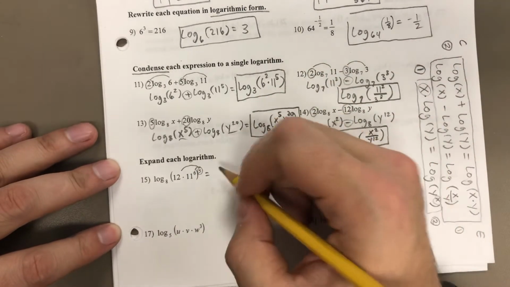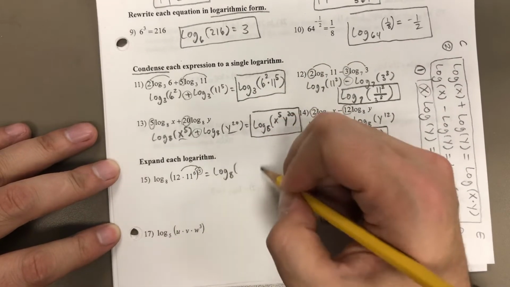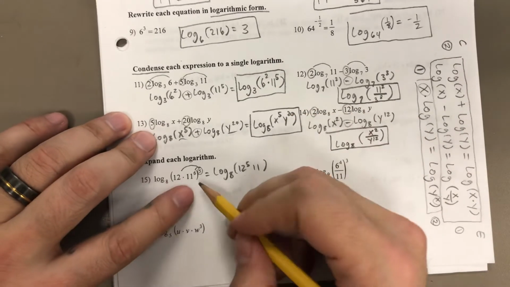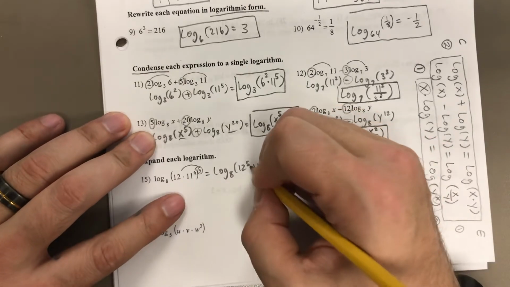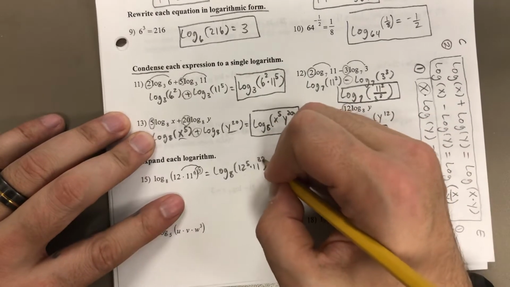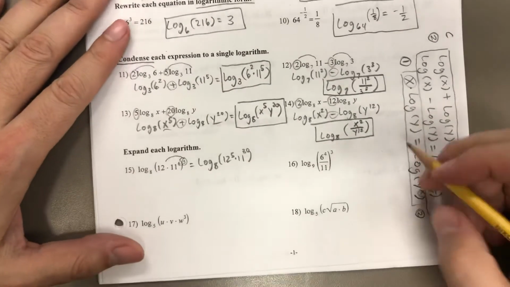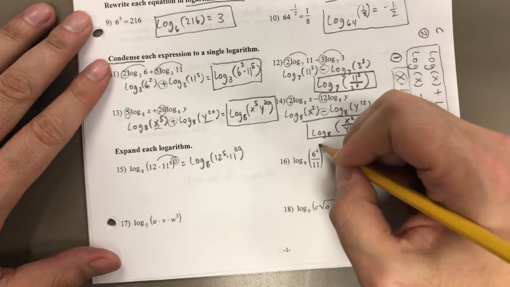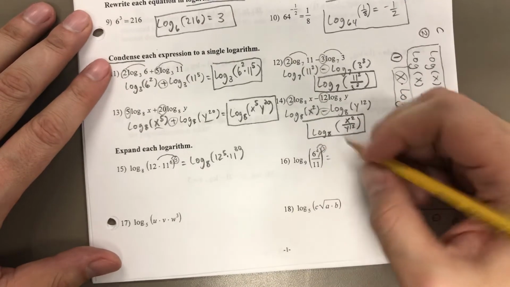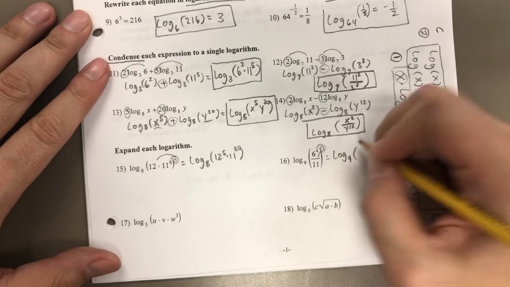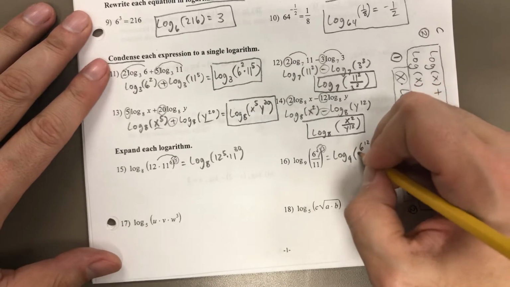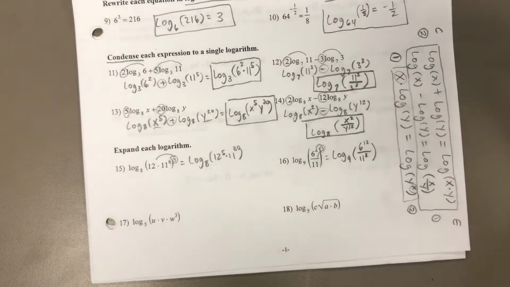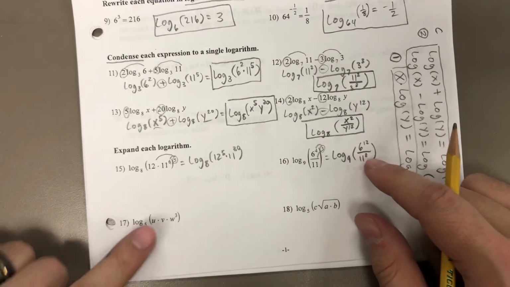So I'm just going to rewrite this. It becomes log base 8 of 12 to the 5th, and then 11 to the power of, and then when 2 powers multiply together, when you have a power to the power, it multiplies, so it's 11 to the 30th. I'm going to do the same thing with number 16 because that has an exponent on the outside. I'm going to distribute the 3 into here and also into here. So I'm just rewriting it. It becomes log base 9 of 6 to the power of 12 over 11 to the power of 3. All right, now everything's established pretty well with these two, and that one's fine.